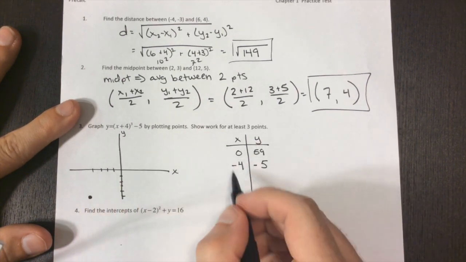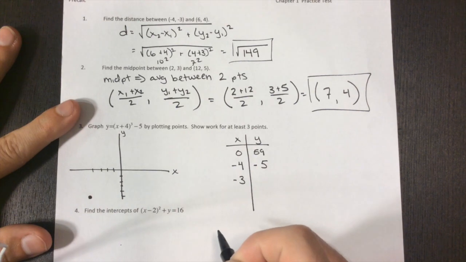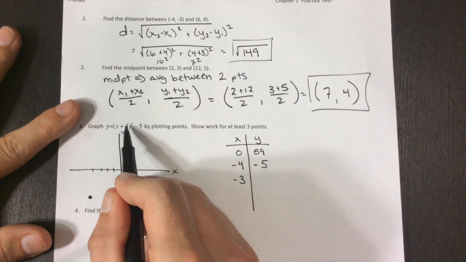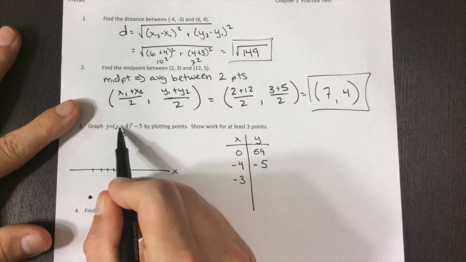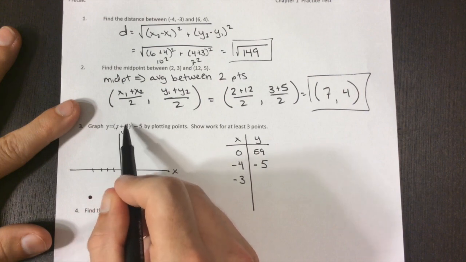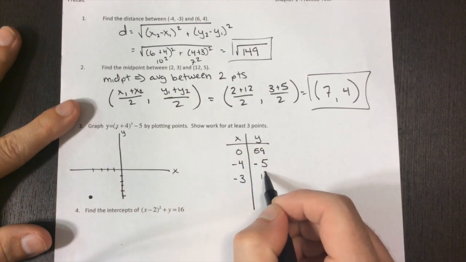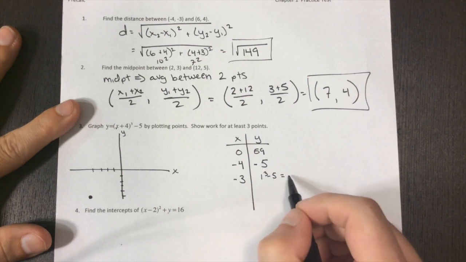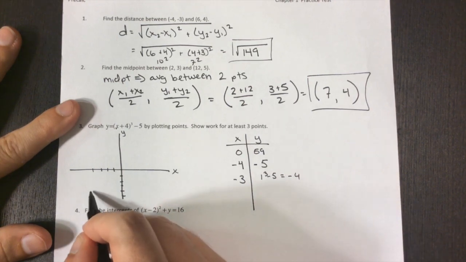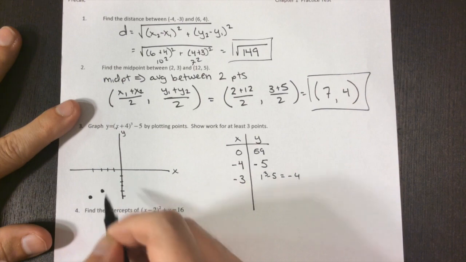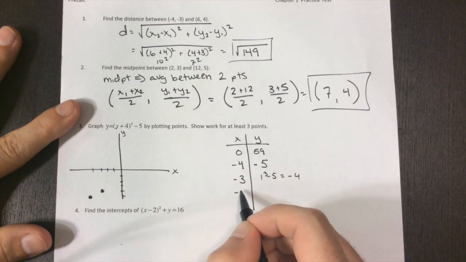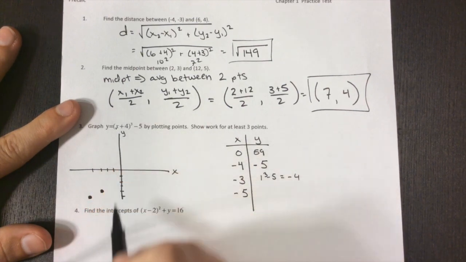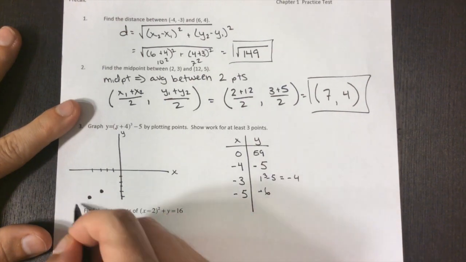Next up, I'm going to look one more to the right of -4. How about -3? If I plug in -3, I get -3 plus 4, which is 1 cubed. So that's 1 cubed minus 5, which is equal to -4. So I only go up 1 over 1. Likewise, if I chose -5, I'll get -1 minus 5, which would give me -6.